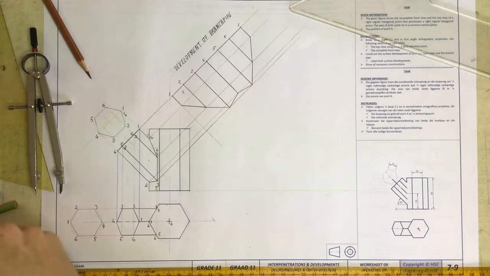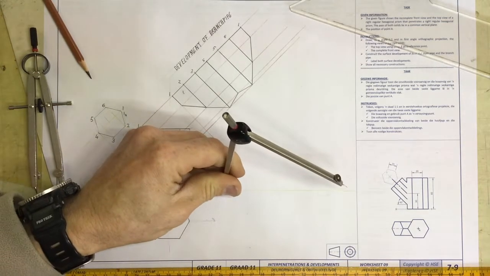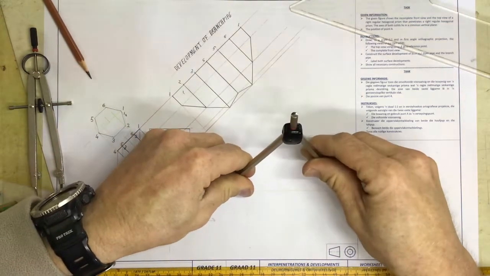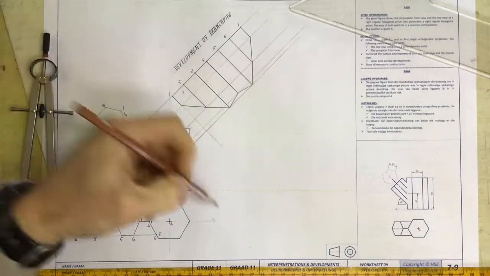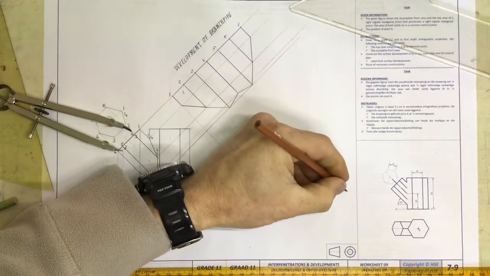Okay, 120 millimeters, is that right? 6 multiplied by 20, that's going to give you 120. Measure that off over there. Okay, so I've got that point over there, that point over there.